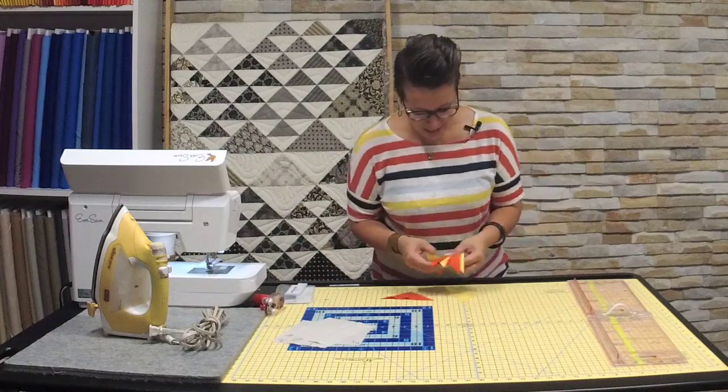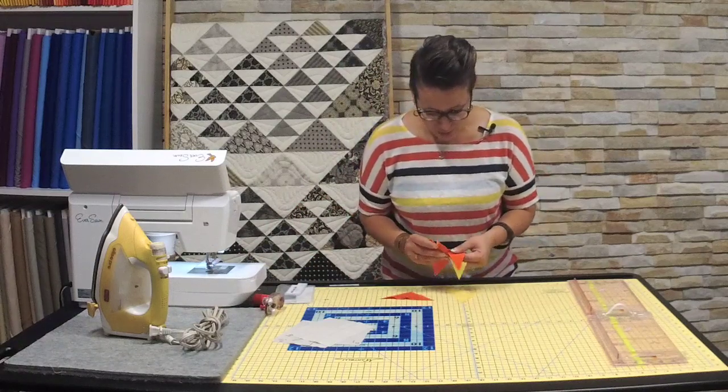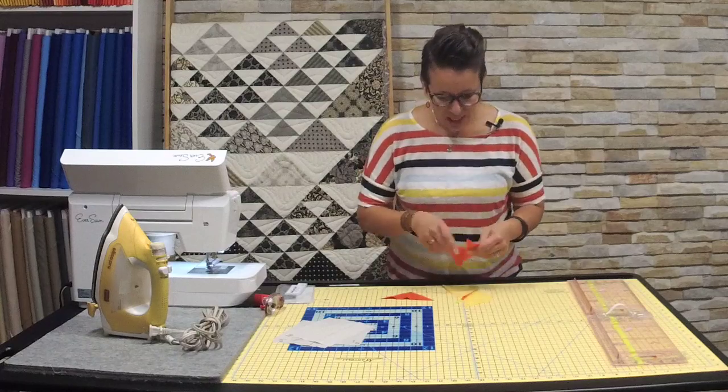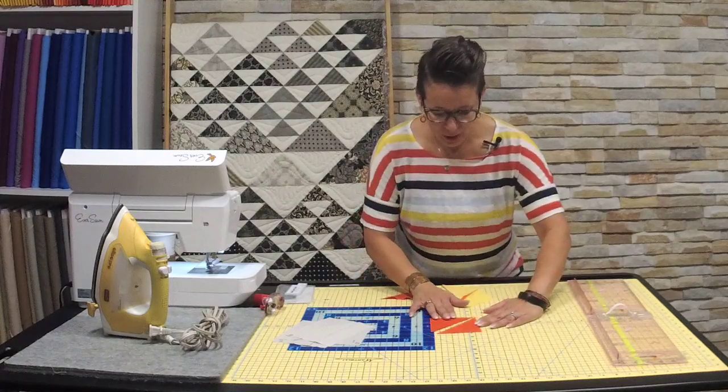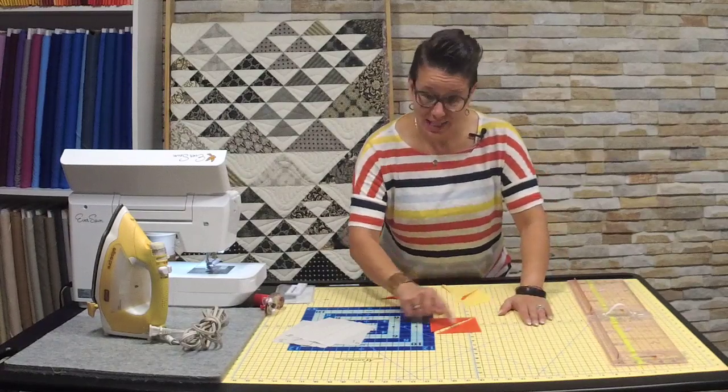Let's get back to bias again. When we take a square and we cut it on the diagonal, we are left with those 2 bias edges.